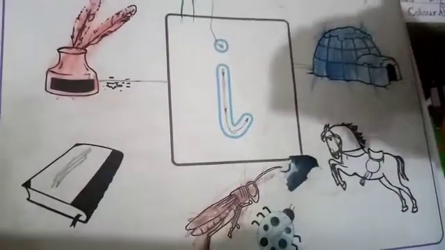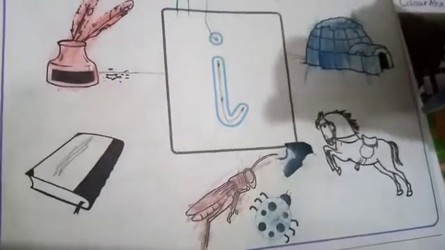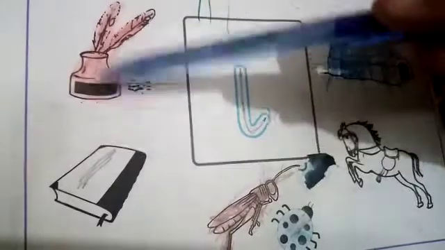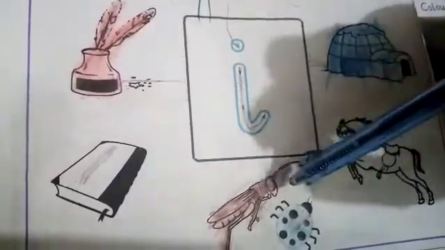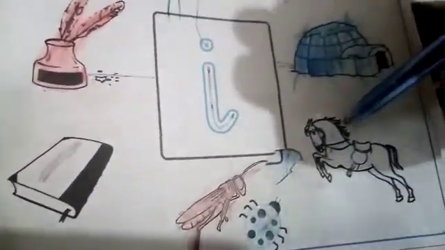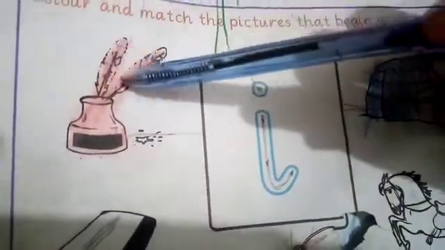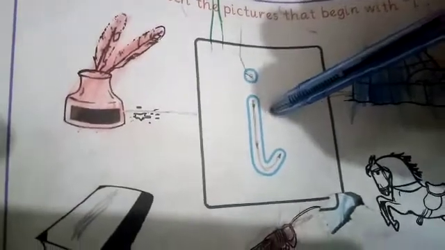Okay जी, now you have to check which picture started letter I. Okay जी, repeat कीजिए. E inkpot. Book. E insects. Horse. E igloo. This is igloo. This is horse. These are insects. This is a book, and this is inkpot. E inkpot started letter I.